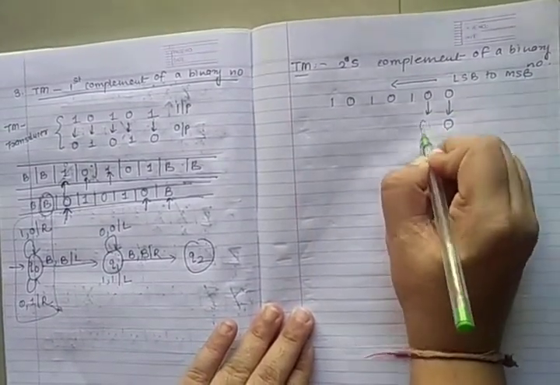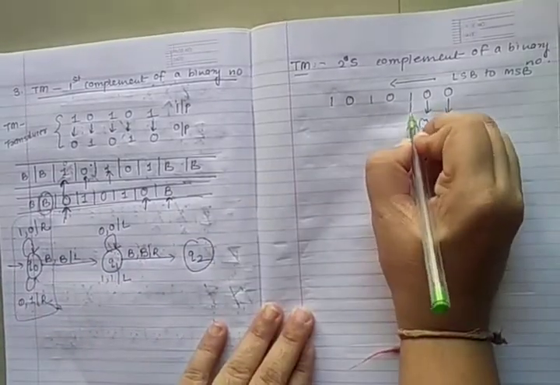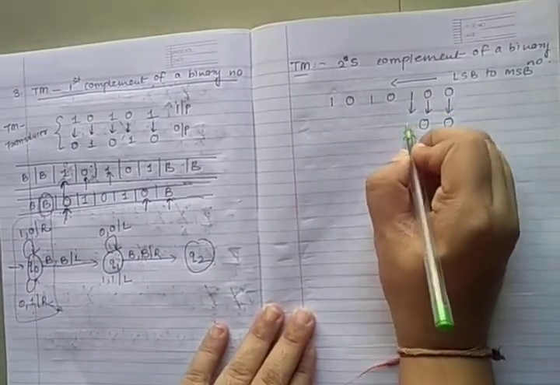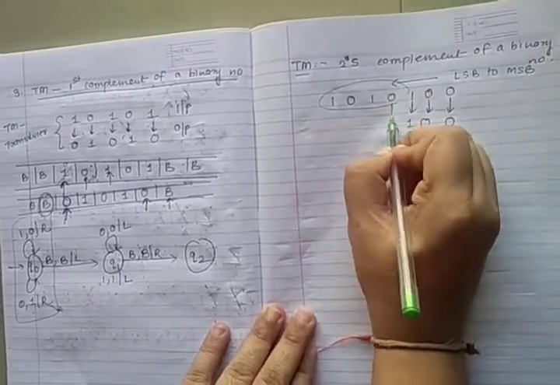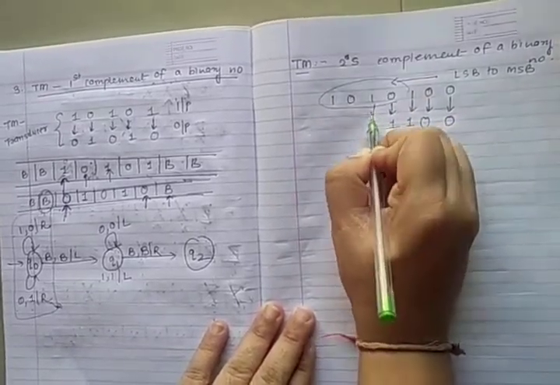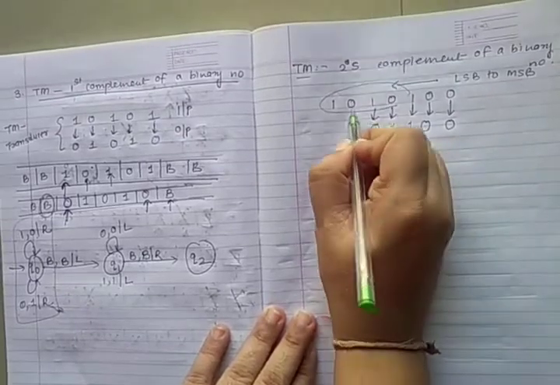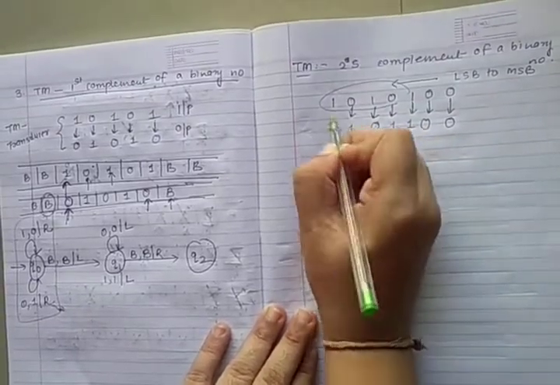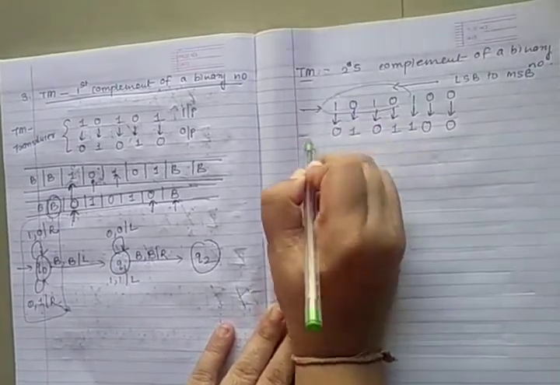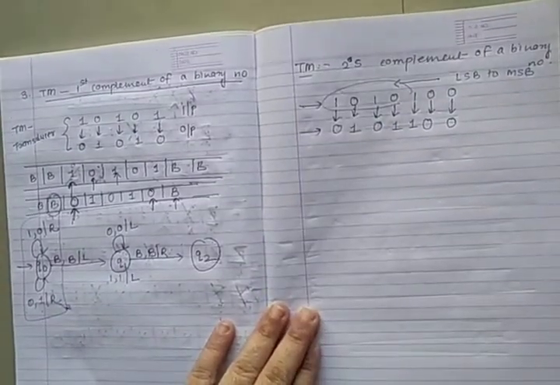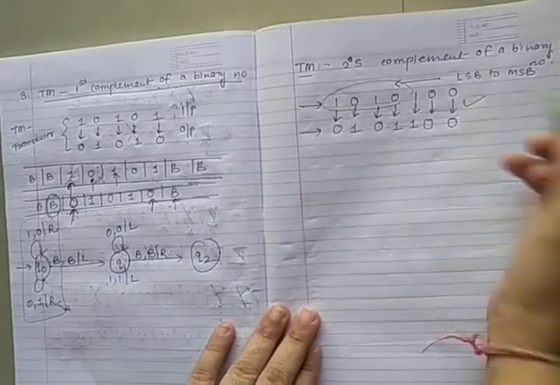Whatever zeros we have, keep them as they are. When there is the first one, keep it as it is. After the first one, all the symbols are altered: 0 is converted into 1, and 1 is converted into 0. So this is your binary number and this is your 2's complement. We have already cross-checked that this logic is correct.